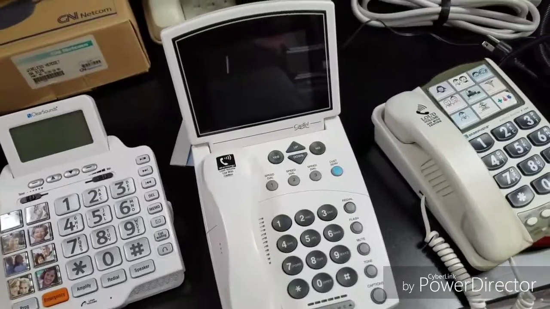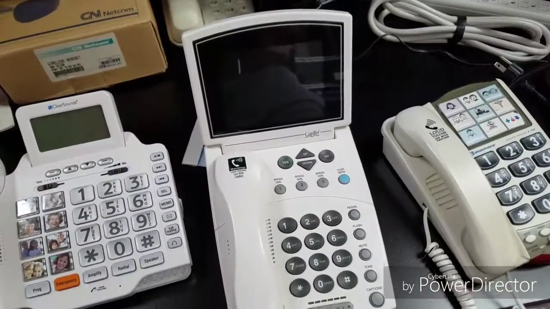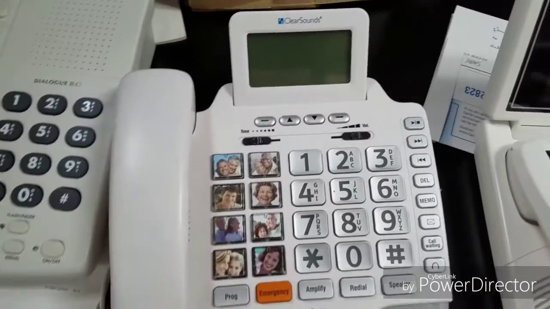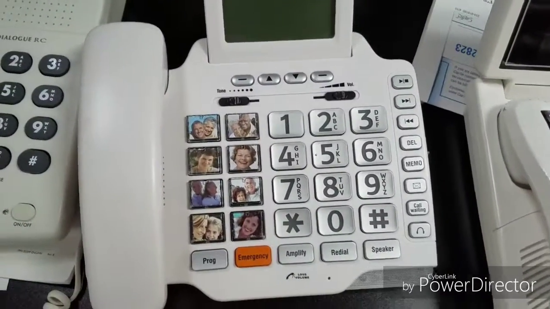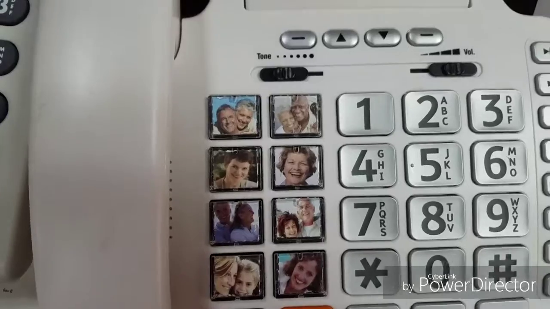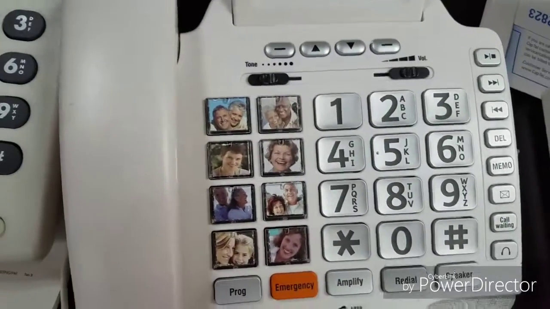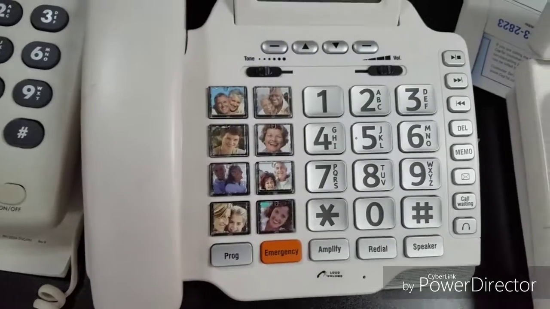CapTel, this particular one here, is very similar to the CaptionCall phone, still does captioning. And then this is an updated version of the phone that I just showed, where it has pictures. You can actually put real pictures of individuals that they know. If they don't know how to dial the phone, they can press that number and call people that they know and communicate with regularly.